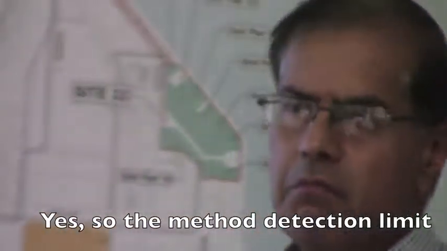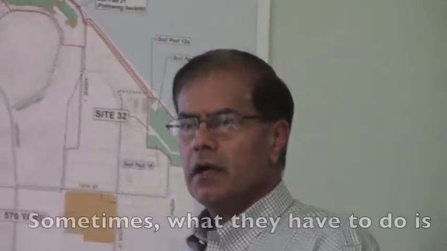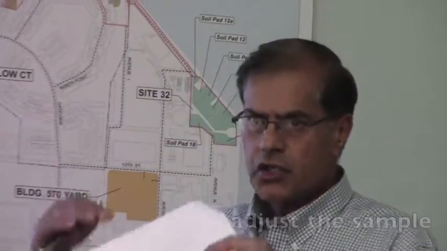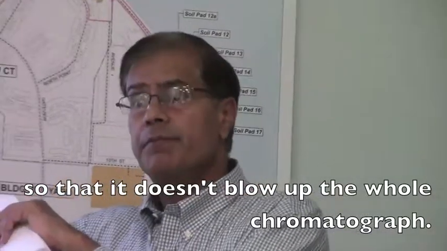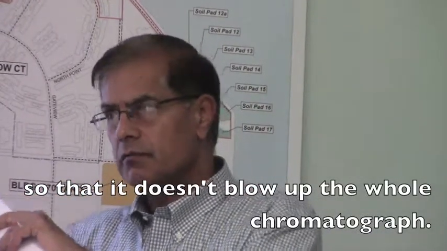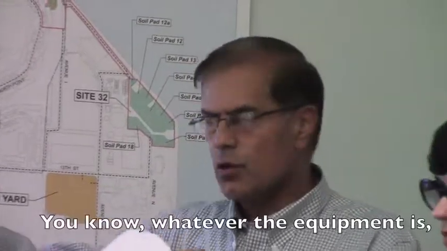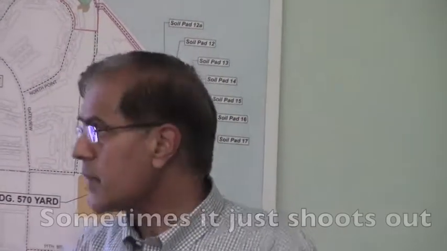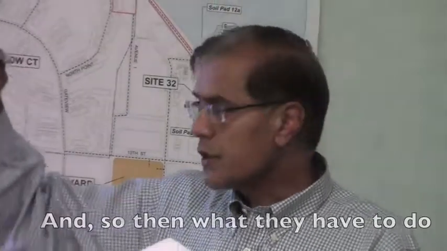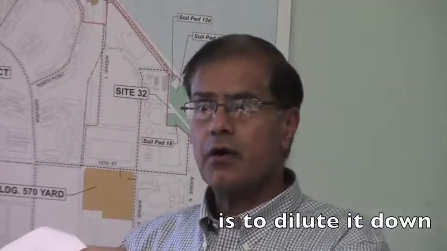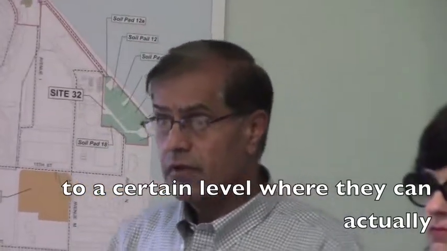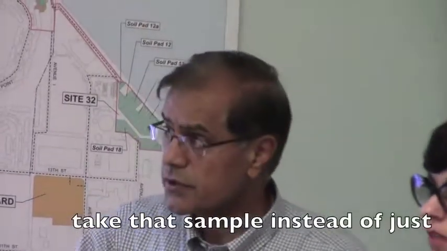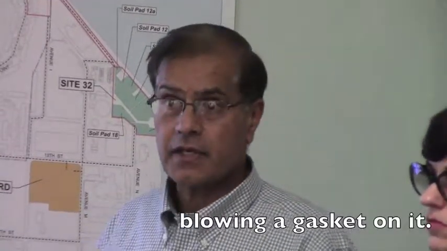Yeah, so the method detection limit that the lab sets, sometimes what they have to do is adjust the sample so that it doesn't blow up the whole chromatograph. Whatever the equipment is, sometimes it just shoots out, and so what they have to do is dilute it down to a certain level where they can actually take that sample instead of just blowing a gasket on it.